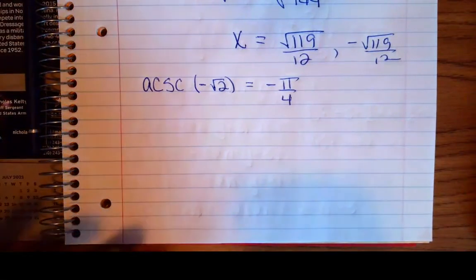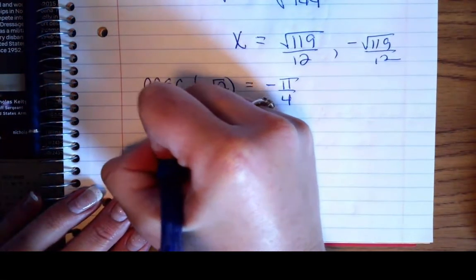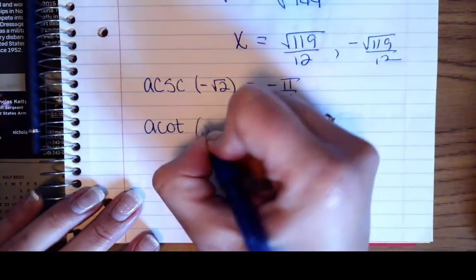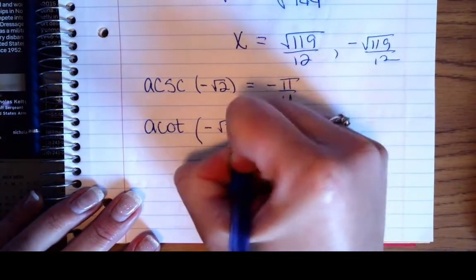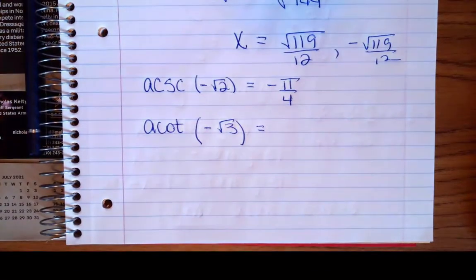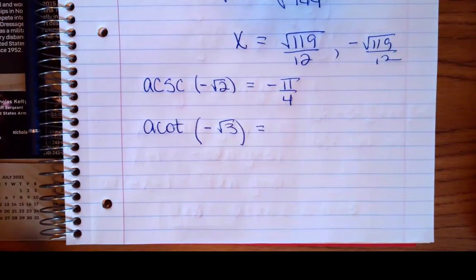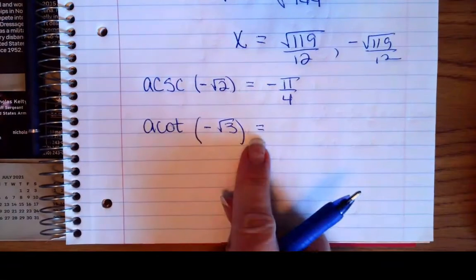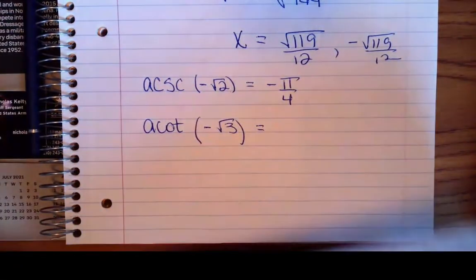So now let's do the arc cotangent of negative root 3. Arc cotangent is going to have the same restriction as arc cosine, which means I'm allowed to live in quadrants 1 and 2, the top half of the unit circle. Looking at quadrants 1 and 2, I know that cotangent's going to grow. I know it's negative, so I must be in quadrant 2.